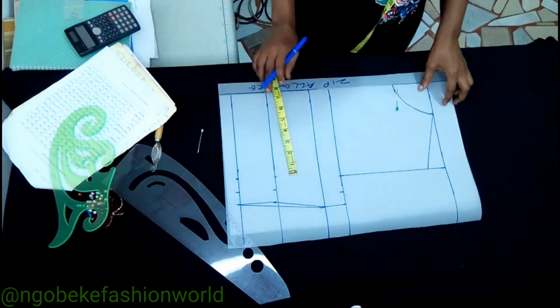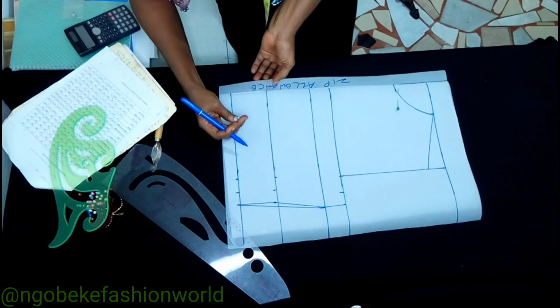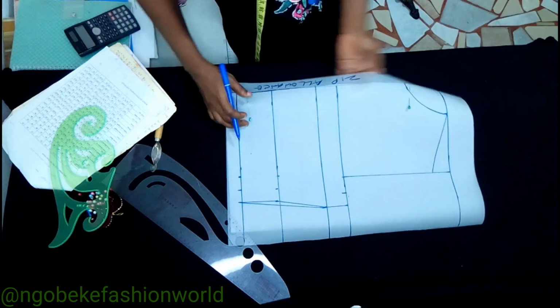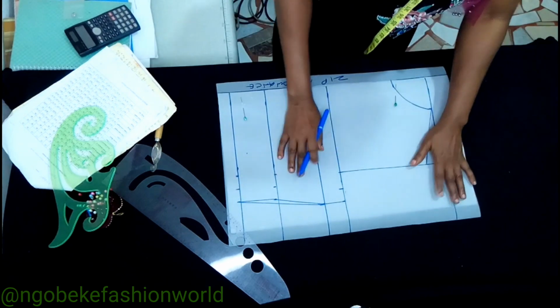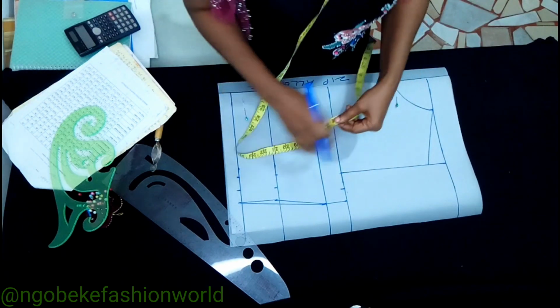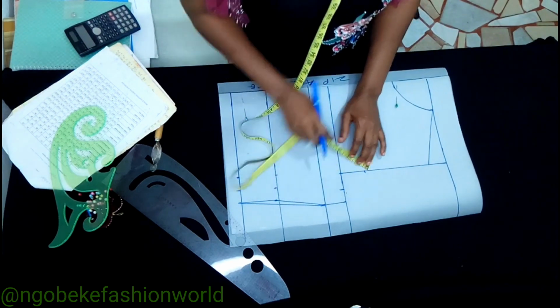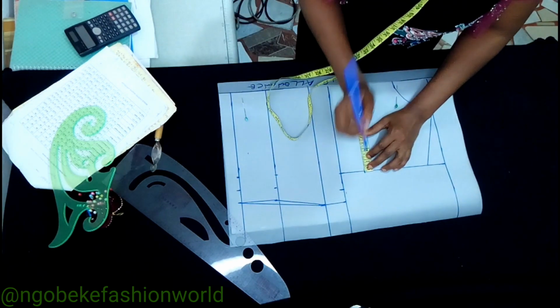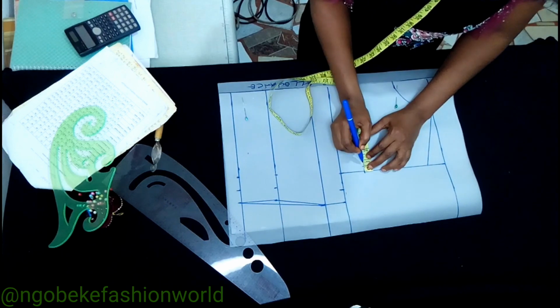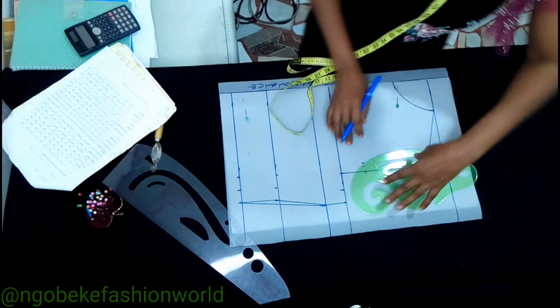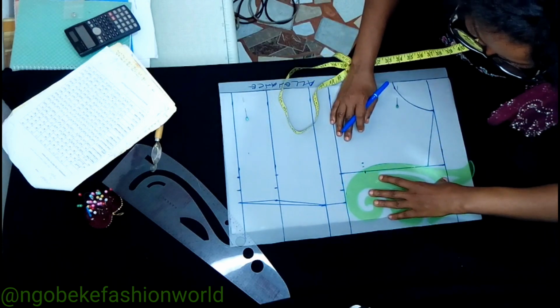So now the next thing to do is to mark our armhole. Now I move 2 inches up from the armhole depth. Then I measure in 1/2 inch for the back, 1/4 inch for the front. Sometimes I make them equal.